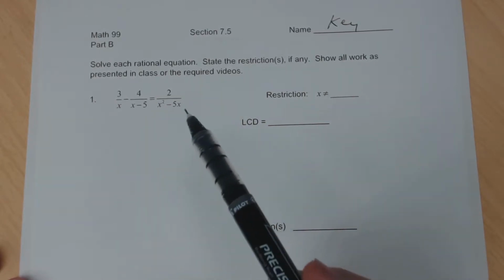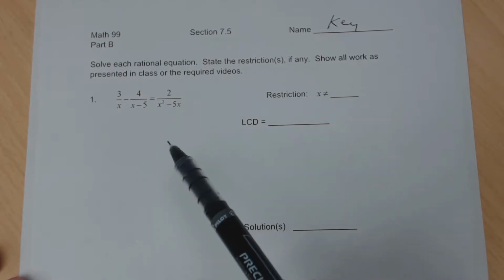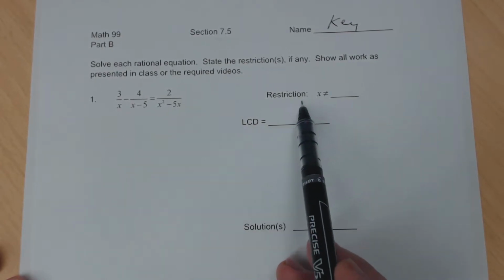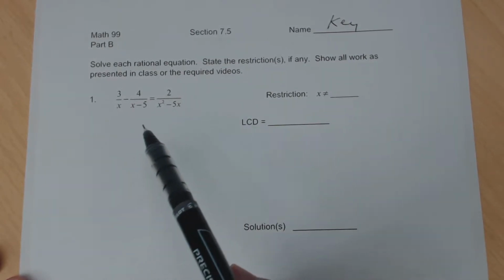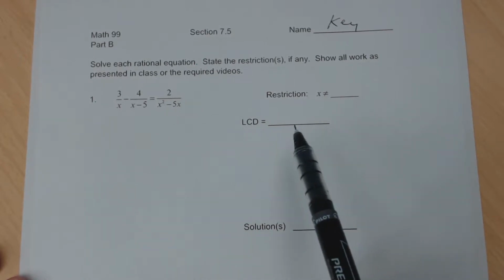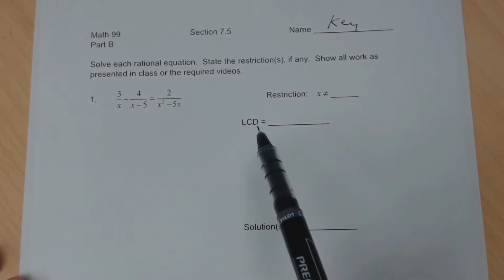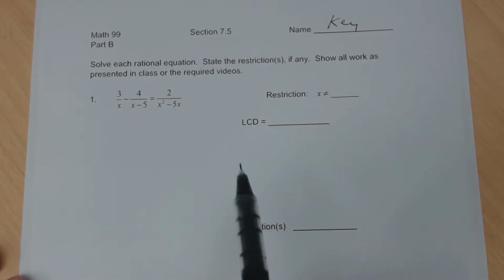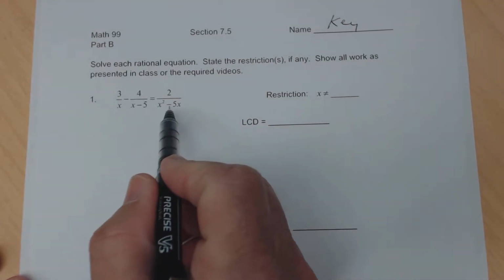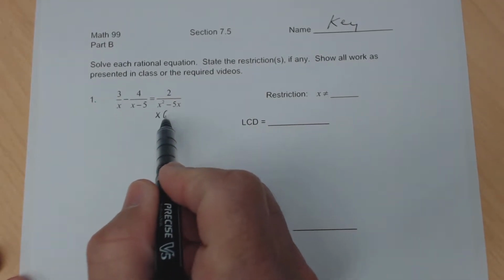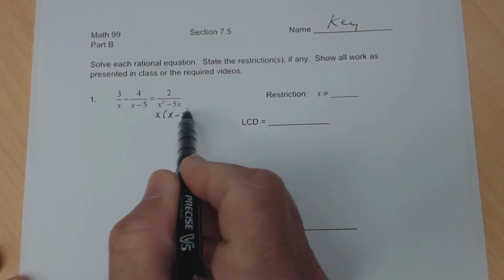So in these rational expressions, you want to make sure before you find your restrictions that you factor your denominators. Also, you need to factor your denominators before you find your LCD as well. Okay, so let's go ahead and factor this. I can factor out an x. So I have x times x minus 5.